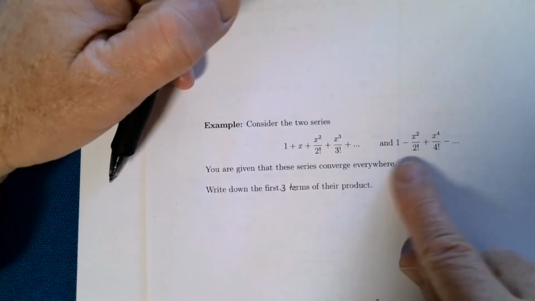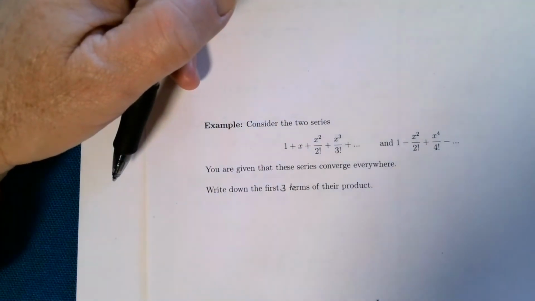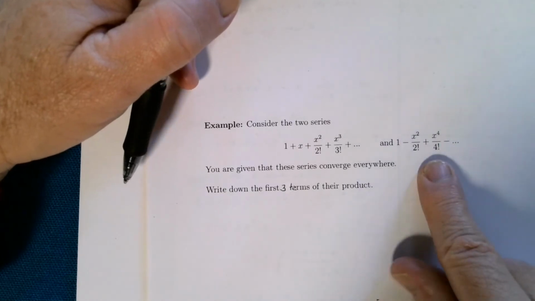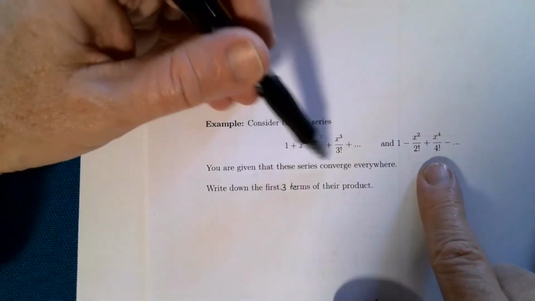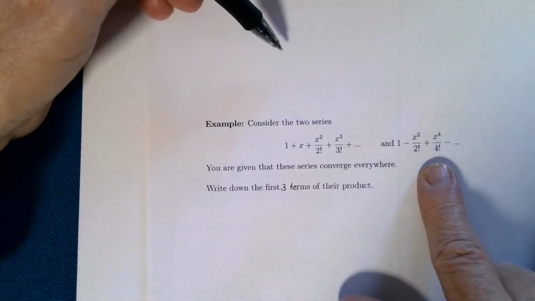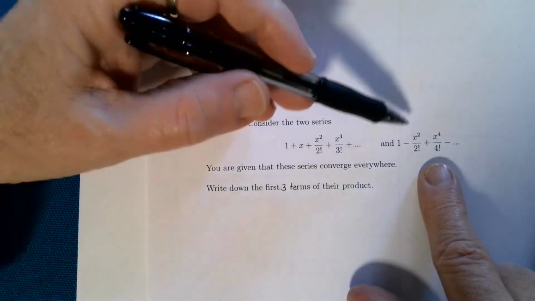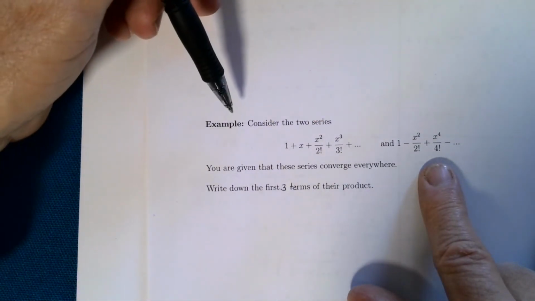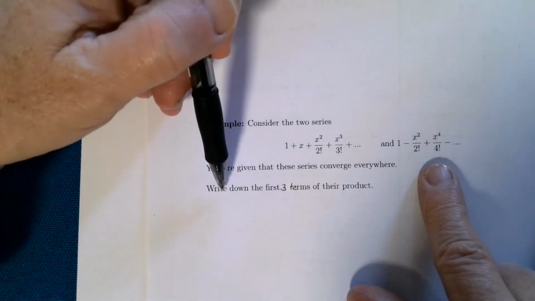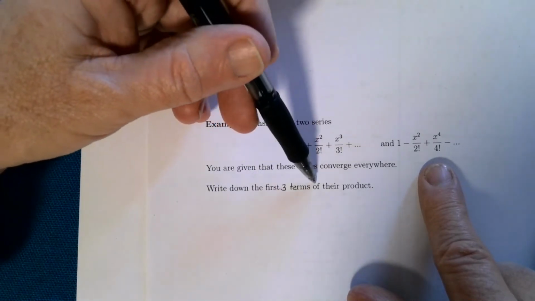Now you won't recognise this series just yet, but we will later. This is another well-known series. And you're given that both of these series converge everywhere. So you can put any x value you like into either series and they will converge. We want to write down the first three terms of their product.